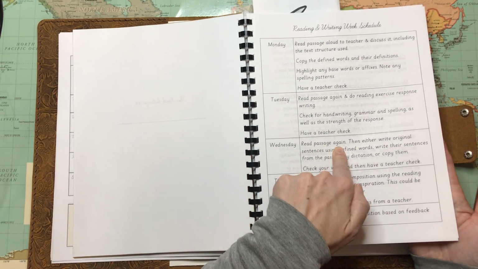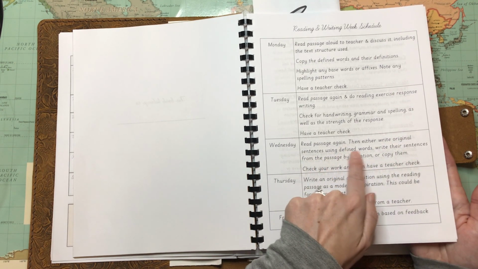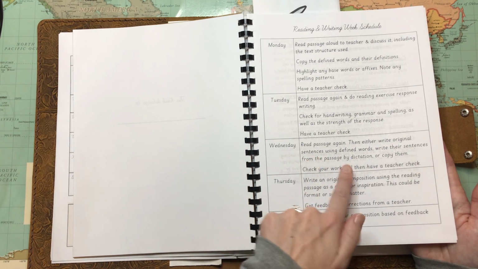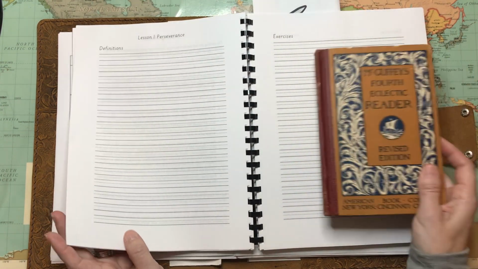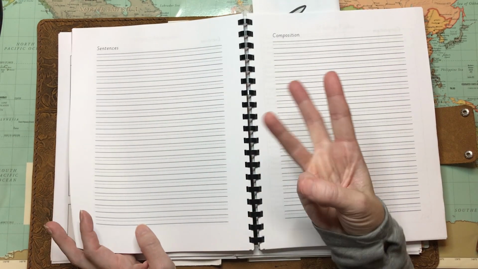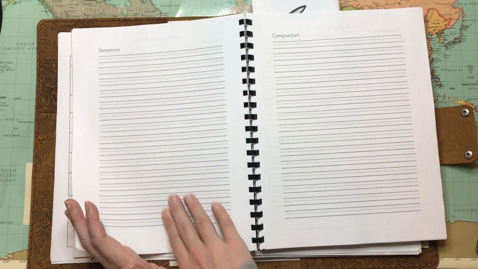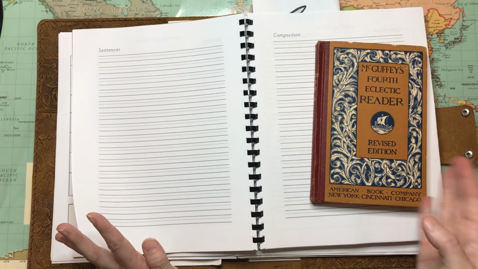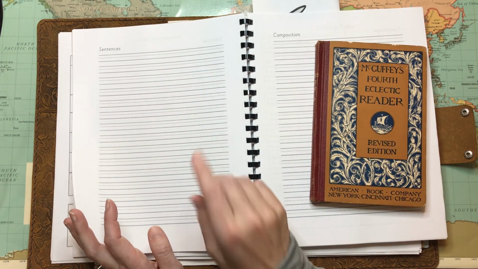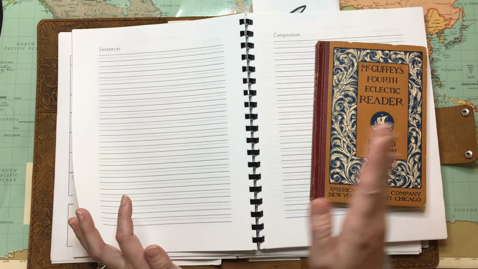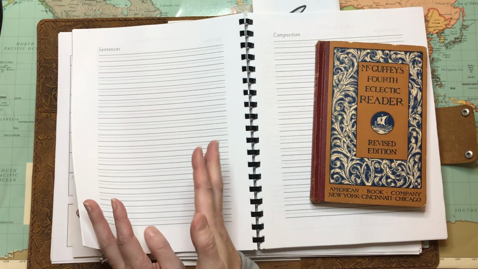Wednesday, they read the passage again. Then either write the original sentences using defined words, write their sentences from the passage by dictation, or copy them. So what I was talking about here is those defined words. There were 3 options there, right? They could use those defined words to write their own original sentences. Two, you could have them just find where they are in the passage and then copy the sentences that had those words in them. Or you could dictate it to them and see how well they can write it on their own.